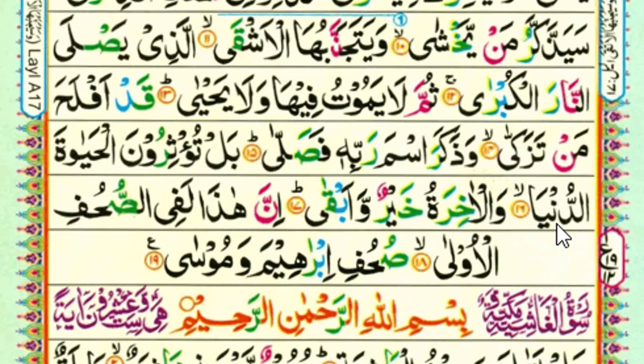If after the noon sakin or tanween, yumnu letters come, yumnu means there are 4 letters: ya, waw, mim, noon. So if anyone of these 4 letters comes after the noon sakin or tanween in the same word, then we do not make idgham and also gunna, right? So we say only dunya. So we say bal tu'thiruna al-hayata ad-dunya.